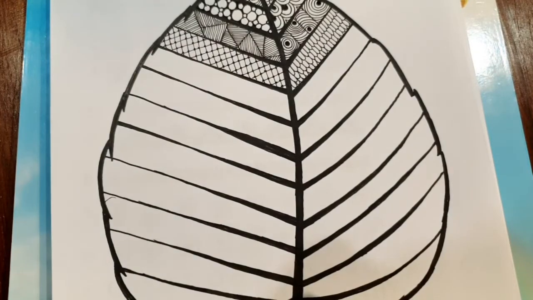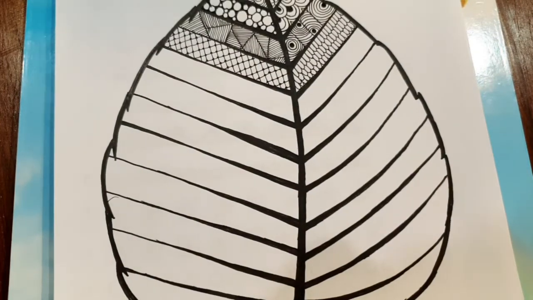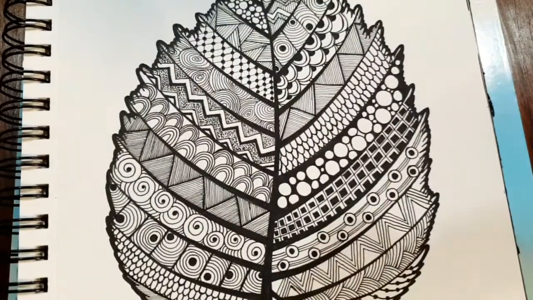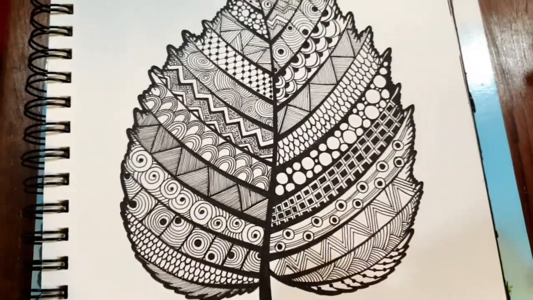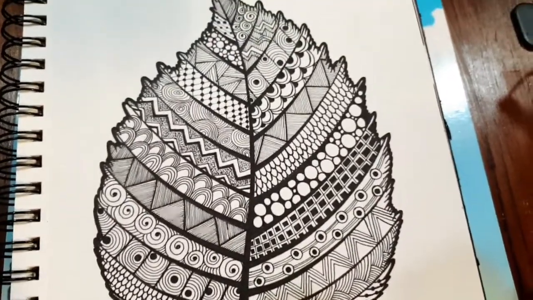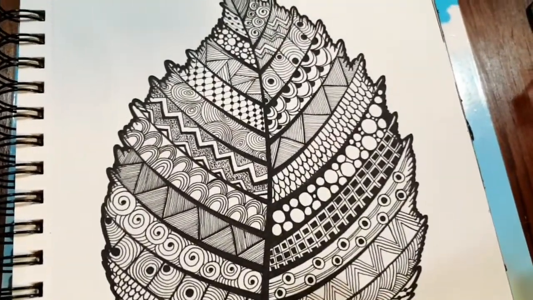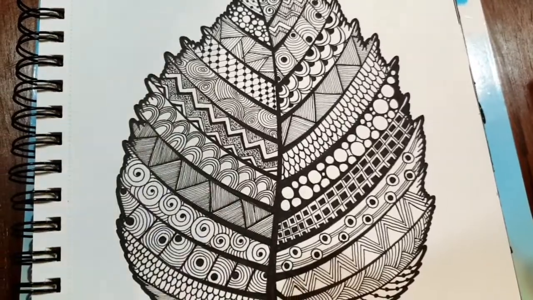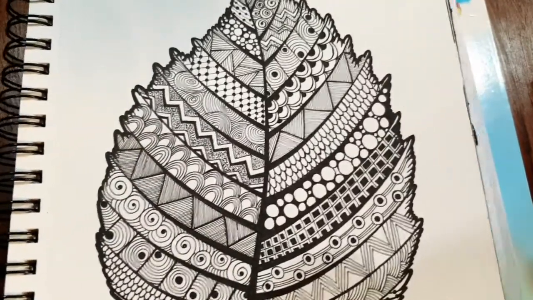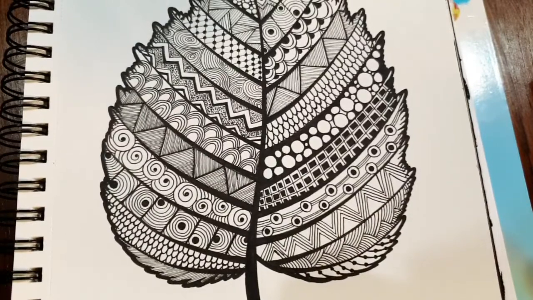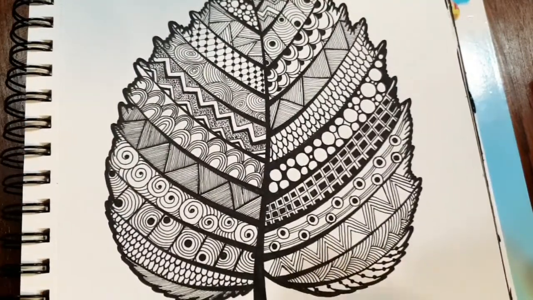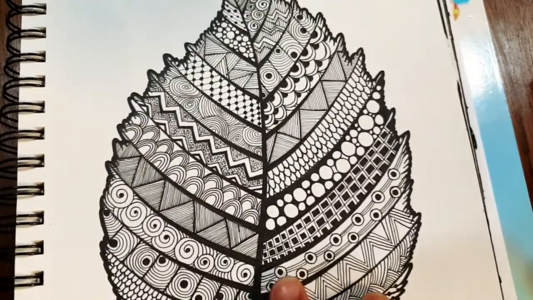I'll show you an example of one I have done before. So this is one that I have done before. And this is how it looks like. Yeah, so I hope that you guys understood the session. I have drawn different designs over here.